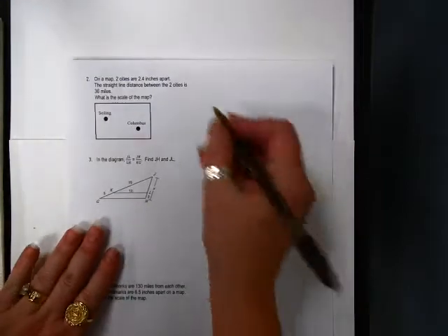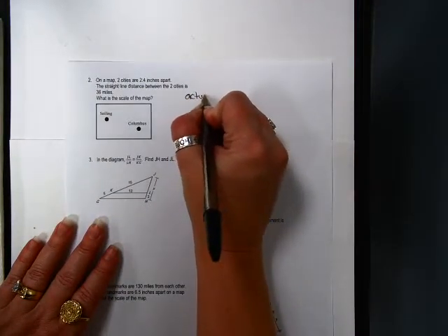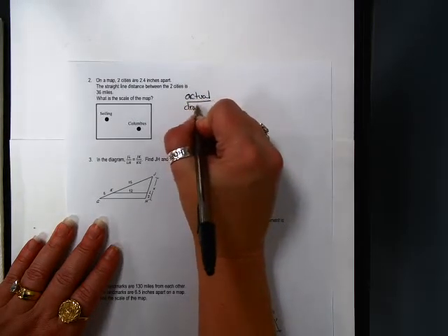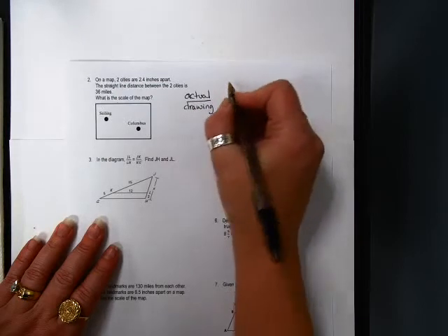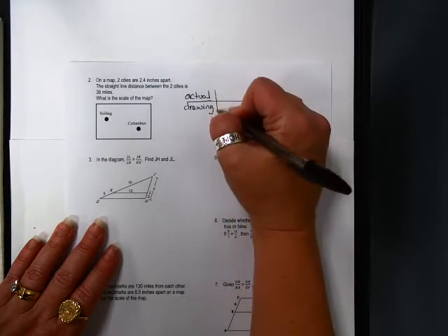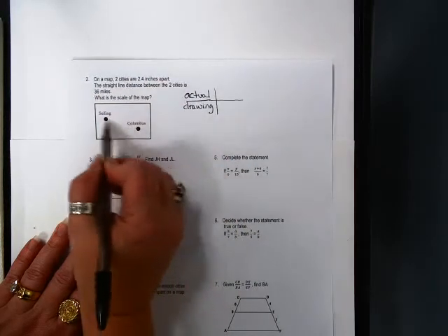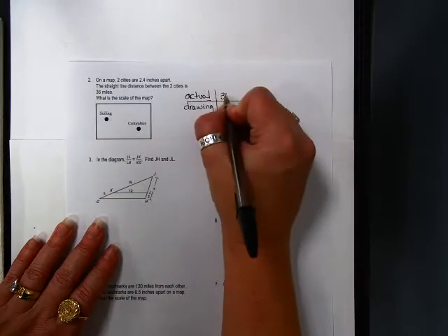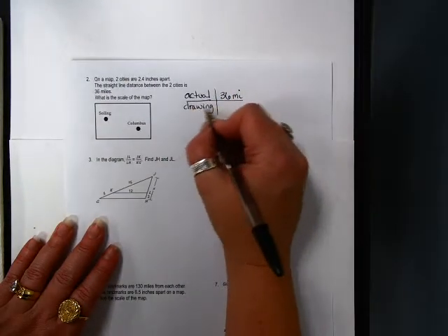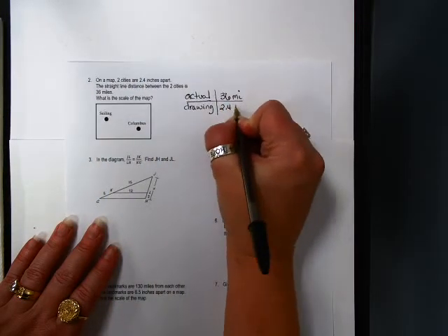To do this, I'm going to put actual information over the drawing, and that's how I'm going to organize it. So the actual information would be the actual distance between the two cities, the 36 miles, MI, for miles, over the drawing, which is 2.4 inches.